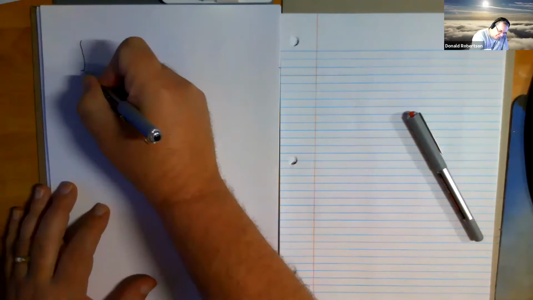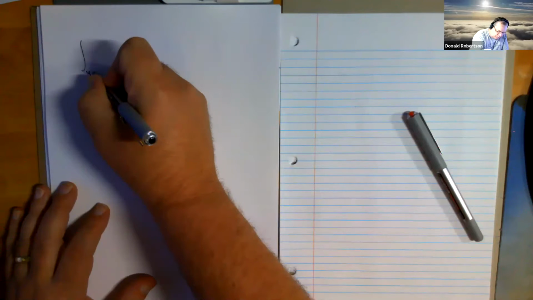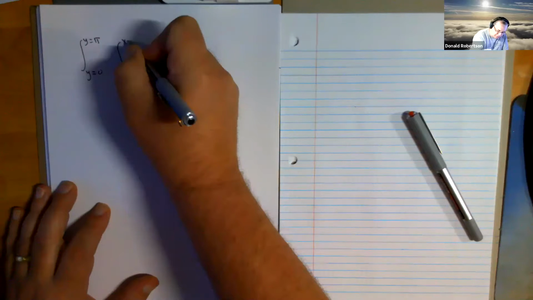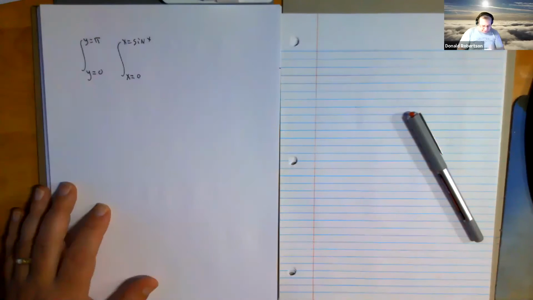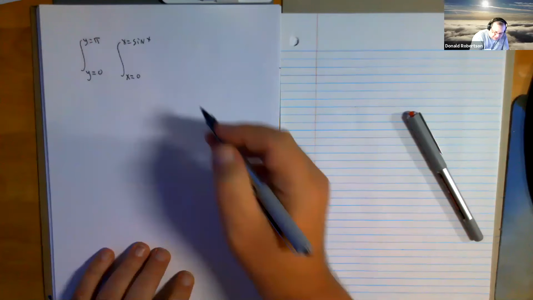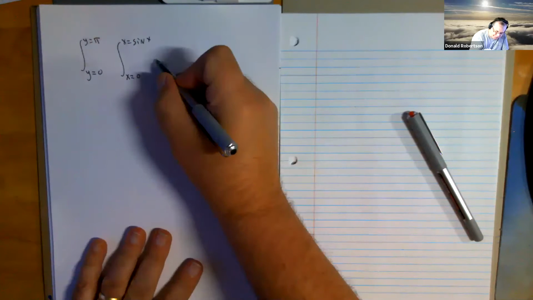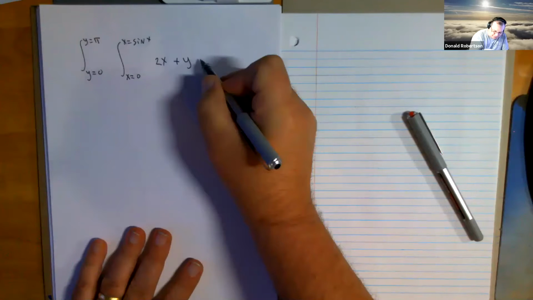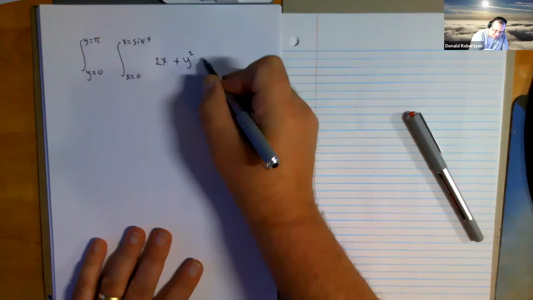Let's do one more where it's already set up for you. Right. So I'm going to do an integral from y equals 0 to y equals pi. I'm going to do an integral from x equals 0 to x equals sine x. And I am going to do 2x plus y squared.